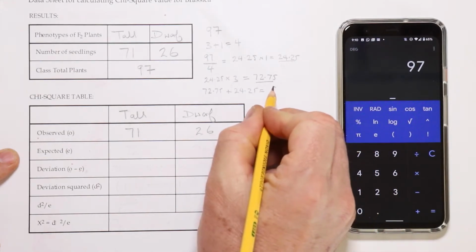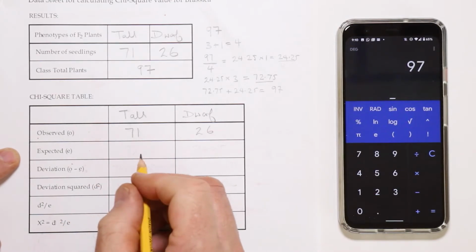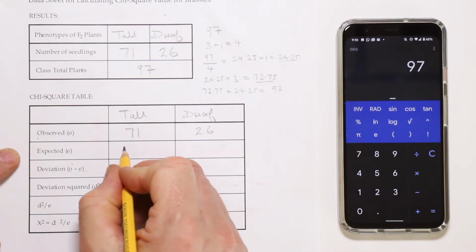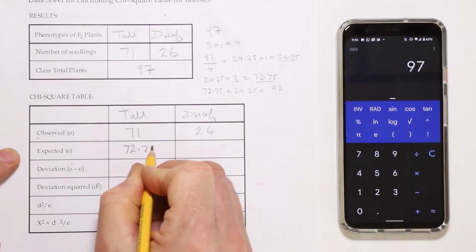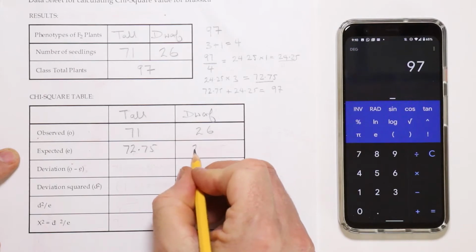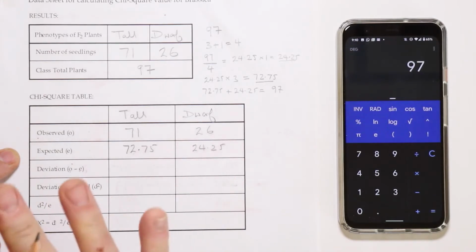And it does equal 97, so I know our math is correct. All right, so our expected value for the number of tall would be 72.75, and for dwarf 24.25. All right, so let me just recap.